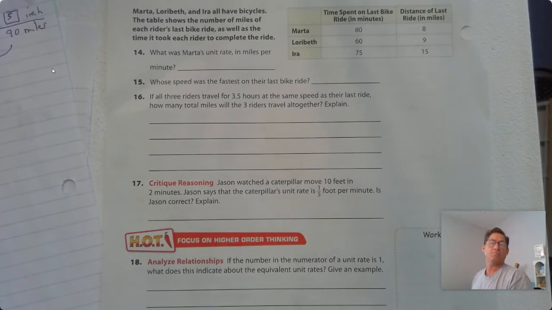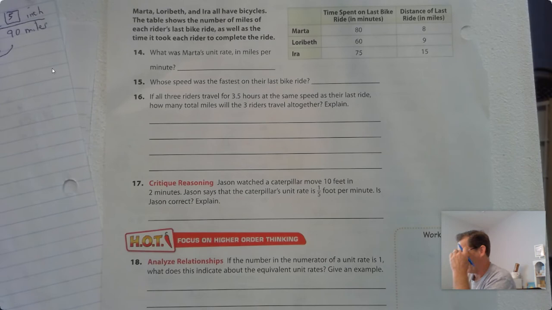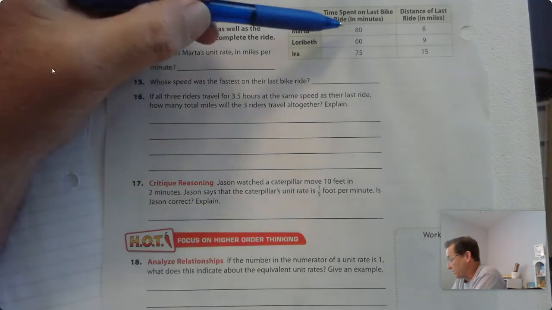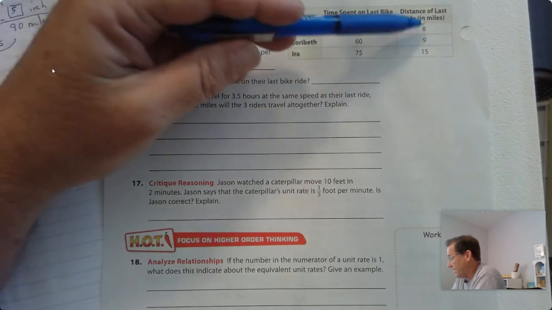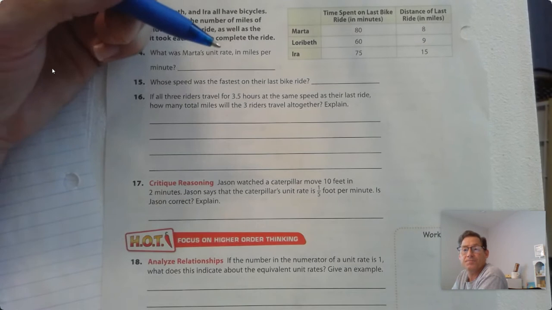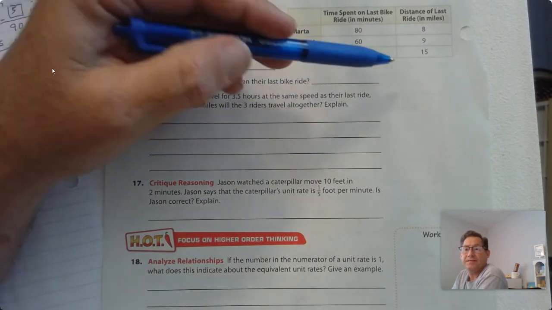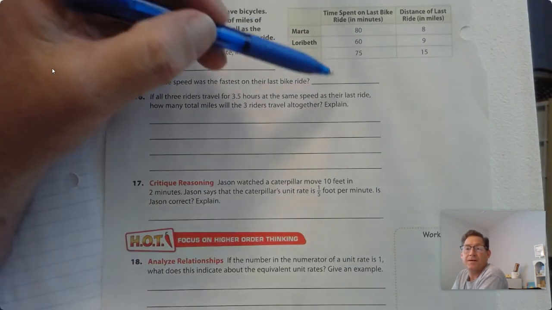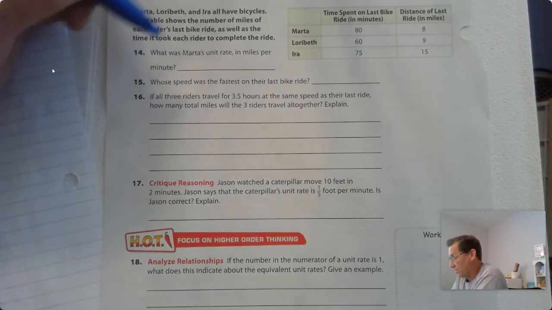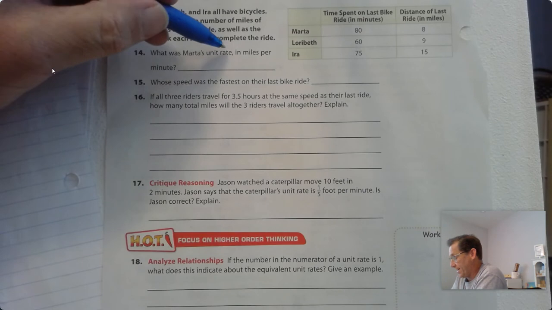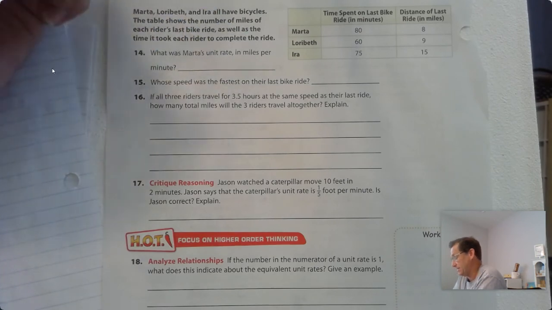All right, so Marta, Lori Beth, and Ira all have bicycles. The table shows the number of miles of each rider's last bike ride, as well as the time it took each rider to complete the ride. All right, so Marta spent 80 minutes on the last bike ride, and she traveled 8 miles. Lori Beth spent 60 minutes and traveled 9 miles. Ira spent 75 minutes and traveled 15 miles. So what was Marta's unit rate in miles per minute?